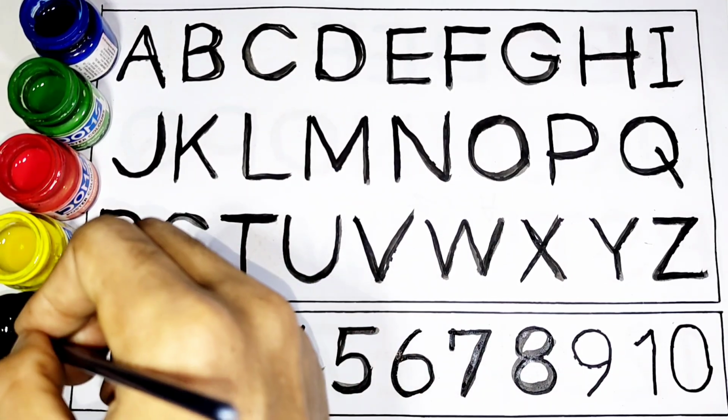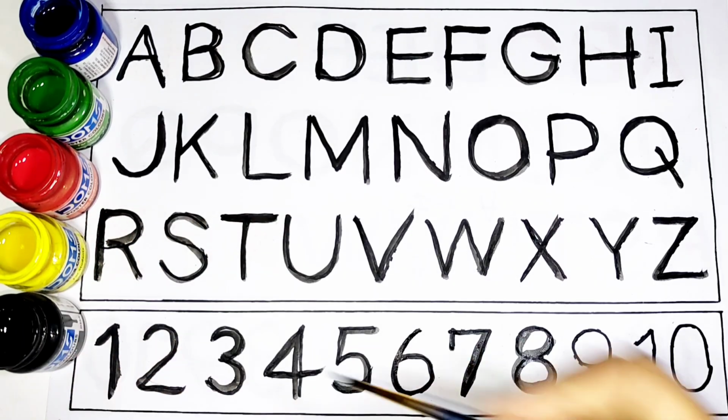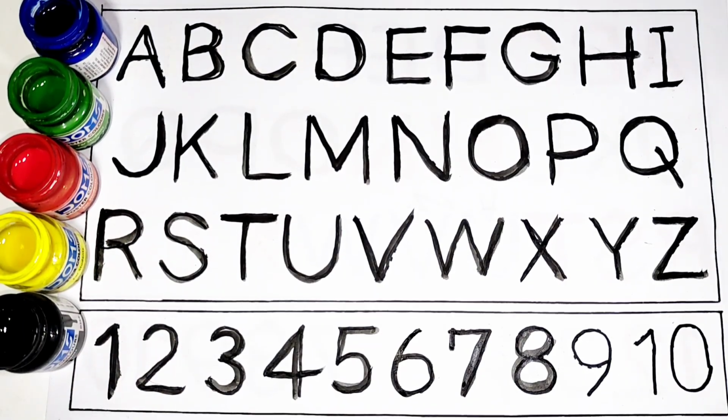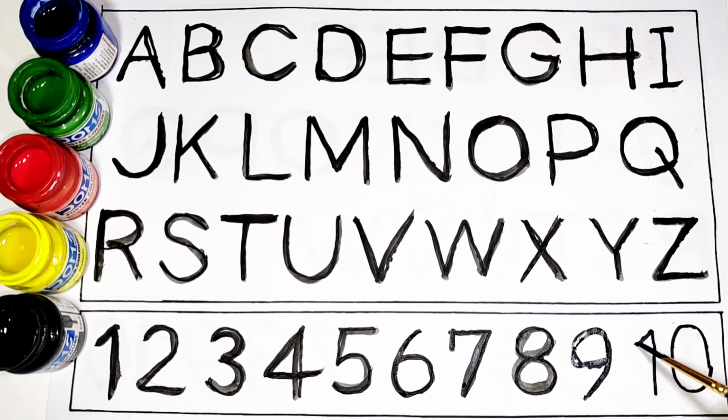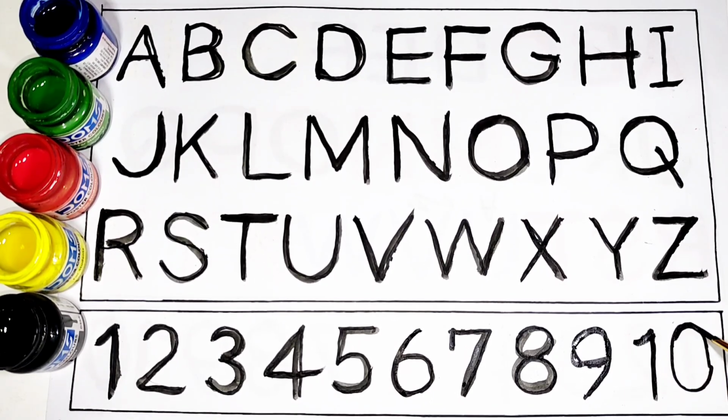Now we're using black color. And the next one is 9. The next one is 10. T-E-N.